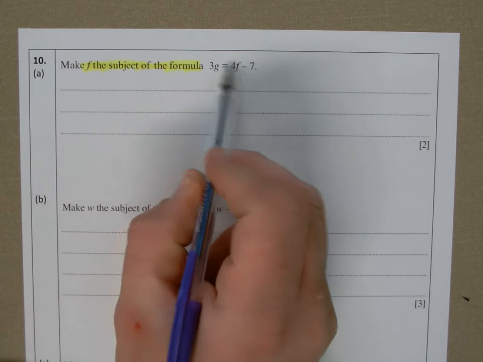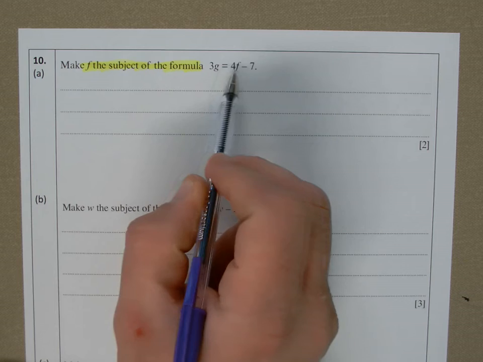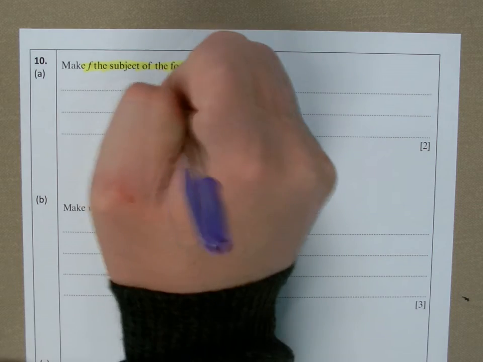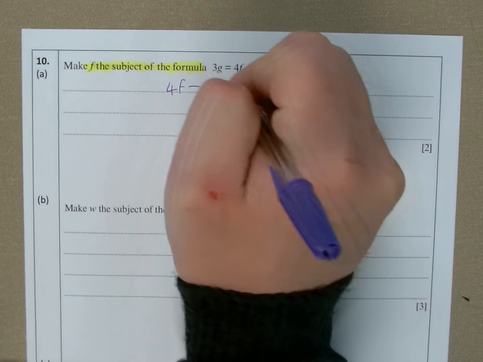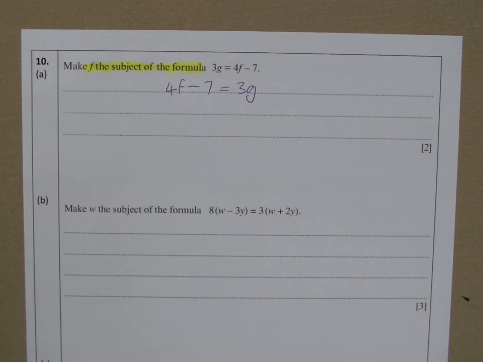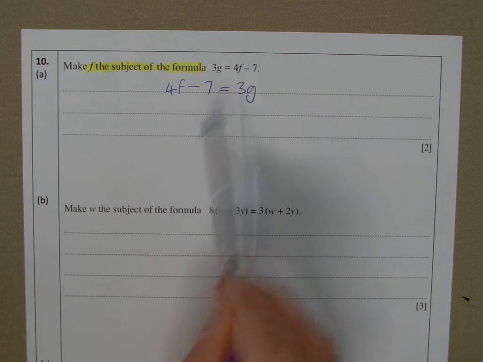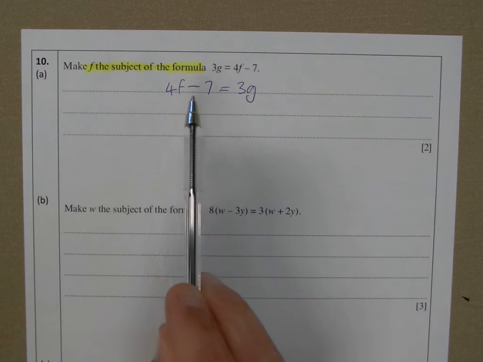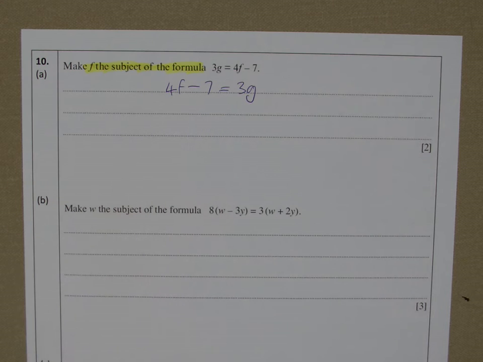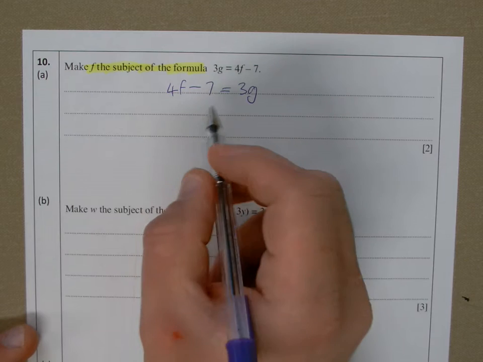So what I can do, possibly, is rewrite this the other way around. So we can write this as 4f minus 7 equals 3g. There's nothing wrong with that. I haven't done anything wrong, because if 3g is equal to 4f minus 7, I can just say it the other way around. I can say 4f minus 7 is equal to 3g. Just writing them the other way around. There's nothing wrong there. Now remember, I want to get f equals.